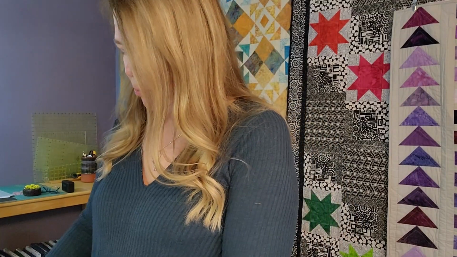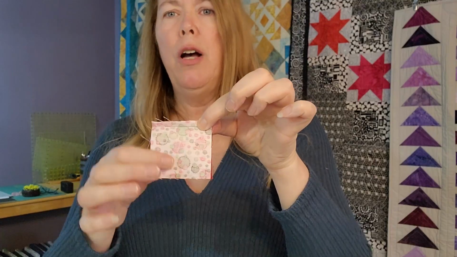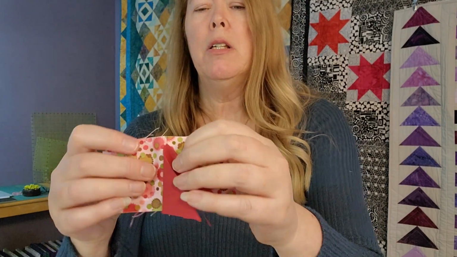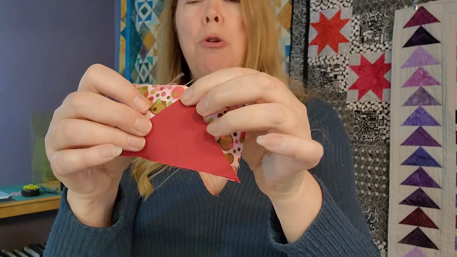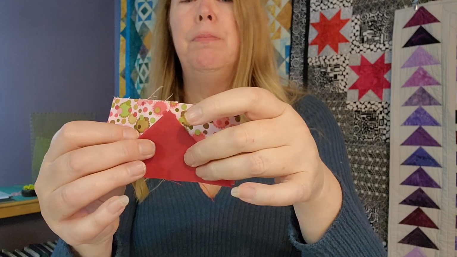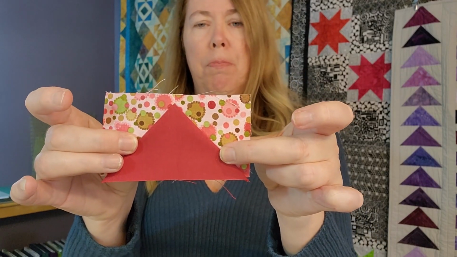Then you're going to be folding your goose rectangle and then laying the 2 sky squares on top of it and sewing a single seam, and then the magic happens. When you press it, you're folding that rectangle out and it forms the goose.